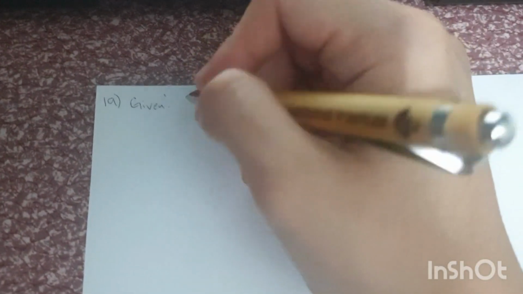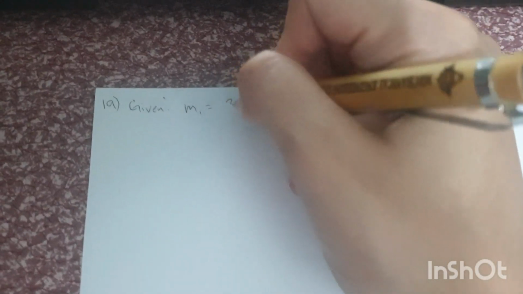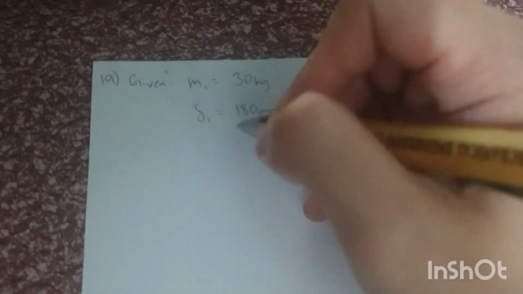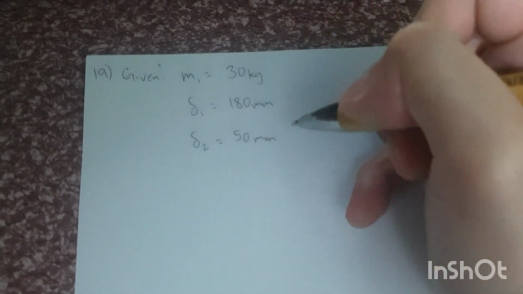Okay, so we are given for mass 1, we have 30 kilograms. And then we also have a deflection 1, which is equivalent to 180 millimeters. And then we also have deflection 2, which is equivalent to 50 millimeters.